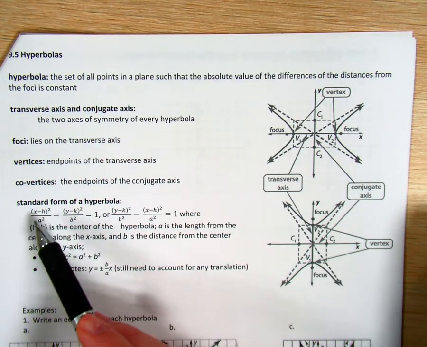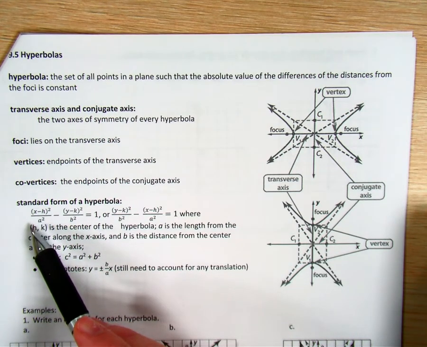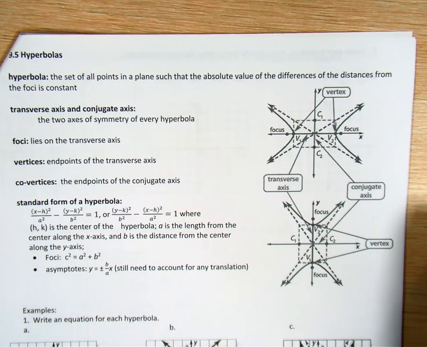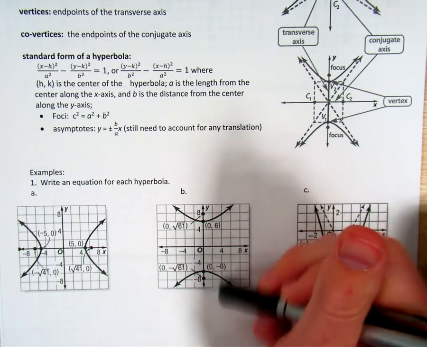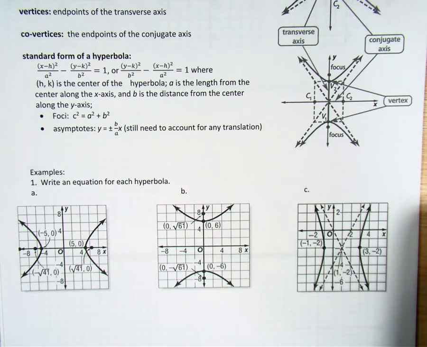Whichever one's first is going to tell you which way your hyperbola is going to open. If the x is in front, we're going to go sideways like this one. And if the y is in front, we're going to go up and down with the y-axis there.